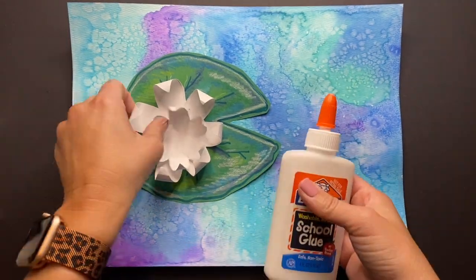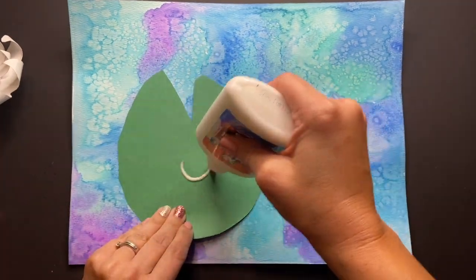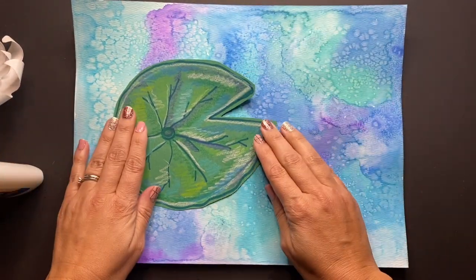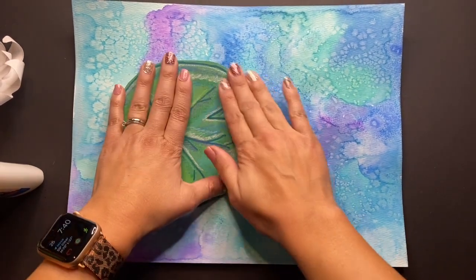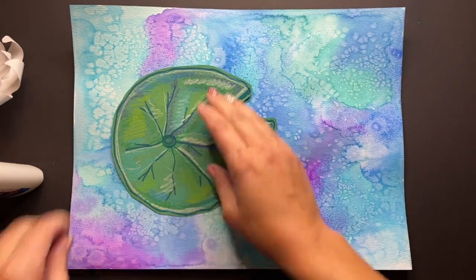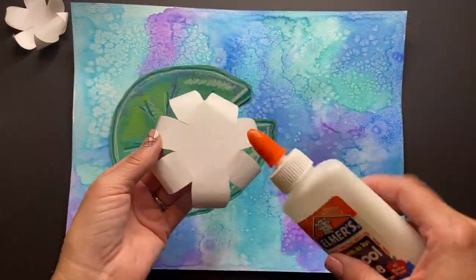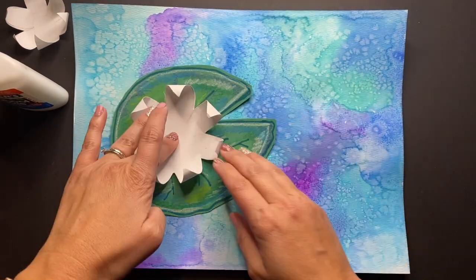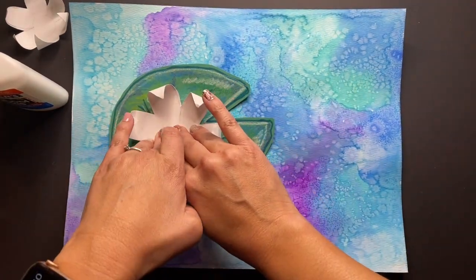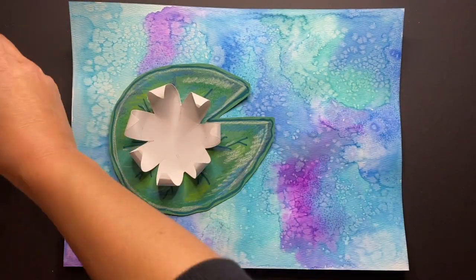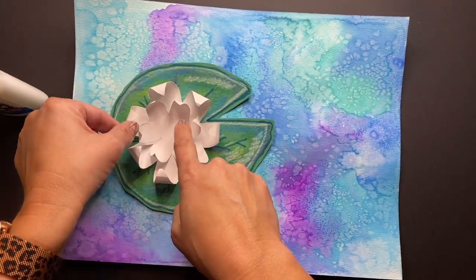Now that you have all of the pieces of your lily pad made, it's time to assemble them. So I'm going to use some Elmer's glue and glue on my lily pad to my beautiful water. Next, I'm going to add a little bit of glue to the bottom of my flowers. Again, a little goes a long way. We don't want glue just seeping out everywhere. So press it down firmly and just repeat that process with the rest of the flower.